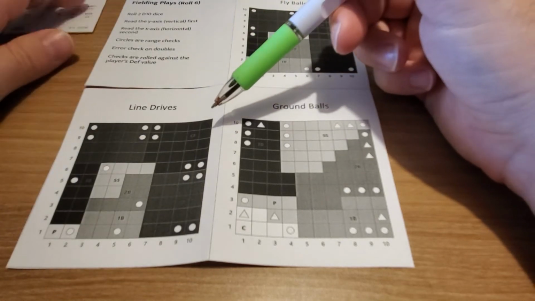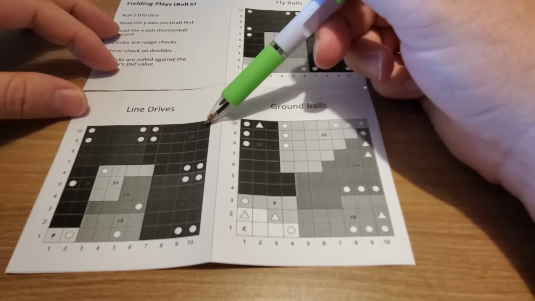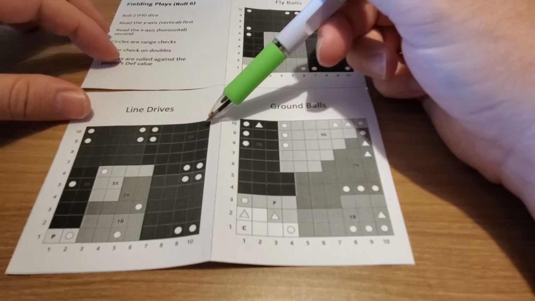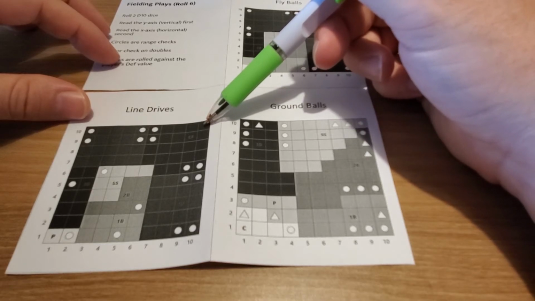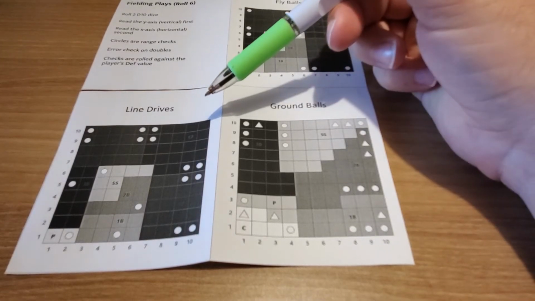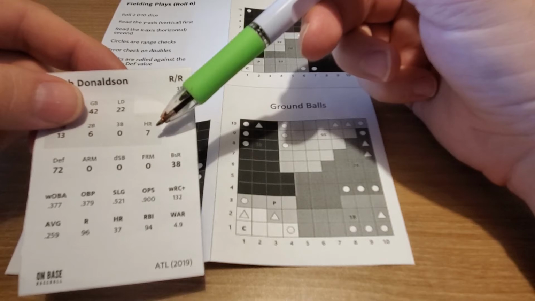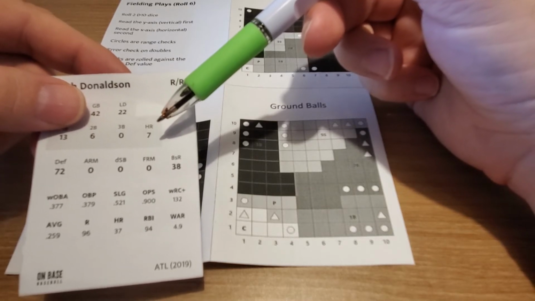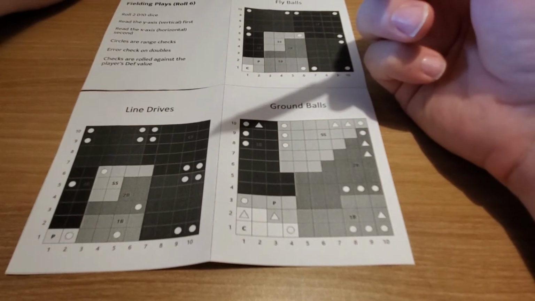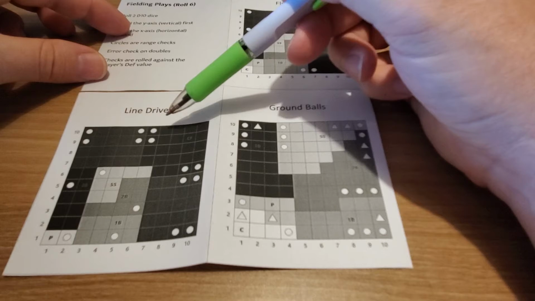So let's say Donaldson hits a 10-10 right up here to this gap. It's a line drive deep to center field, and it's in this square right here. What I would do is roll the 2d10s, and if the number there is 1 to 7, then that would be a home run. If it's 8 to 100, then it's going to be whatever play is made here.